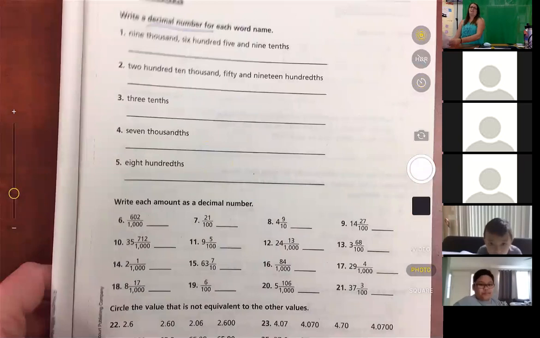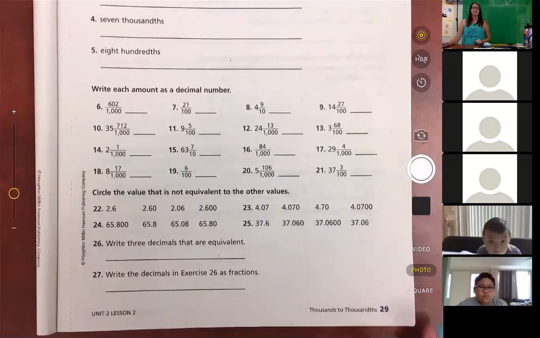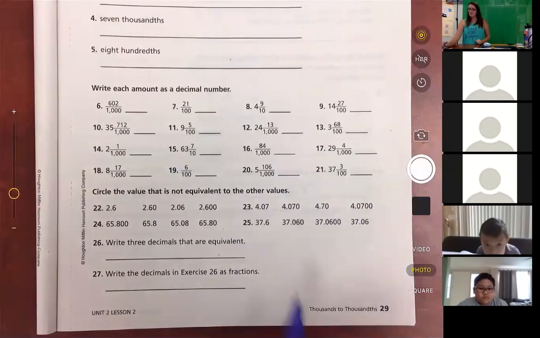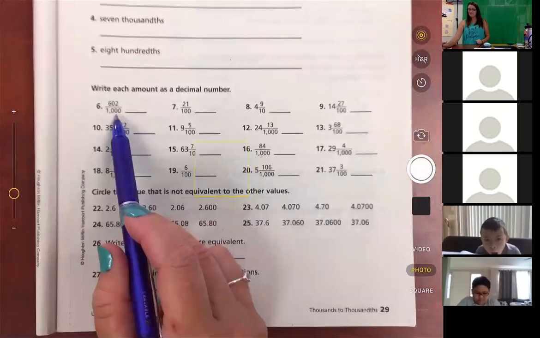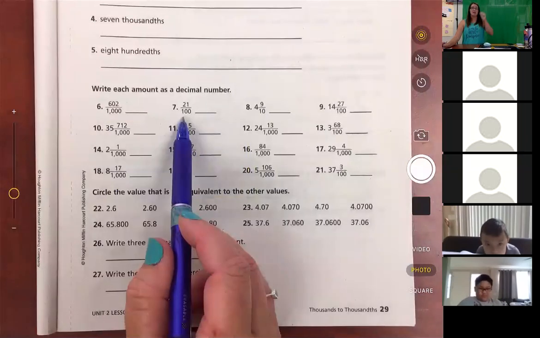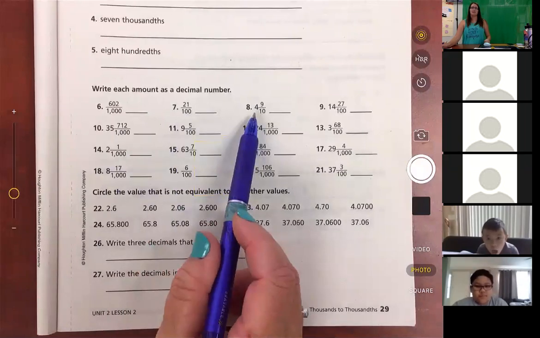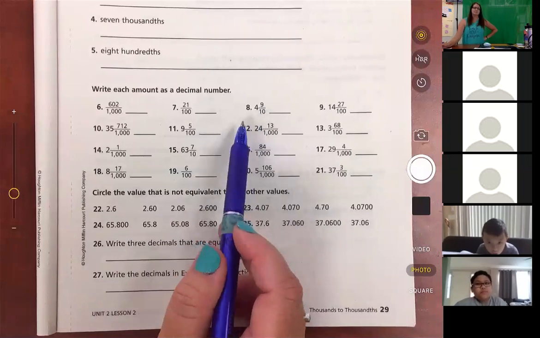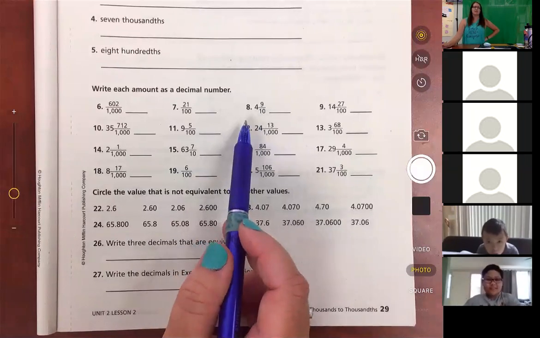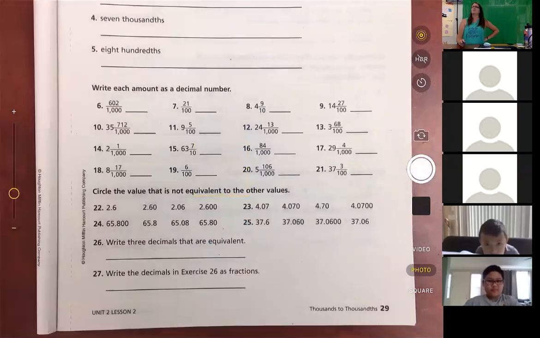These, you're writing the decimal number for. So we've done ones like 6 and 7, right? We did those yesterday. But on something like number 8, where it has a mixed number, what do we think that's going to look like? 4.9 tenths. Okay, close, but let's think about how we're saying that.